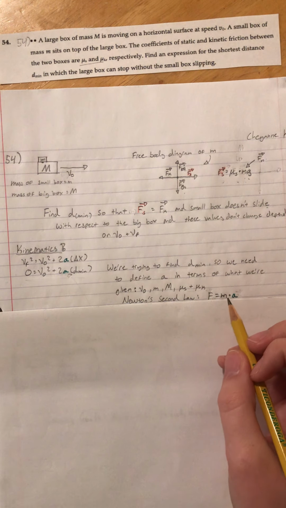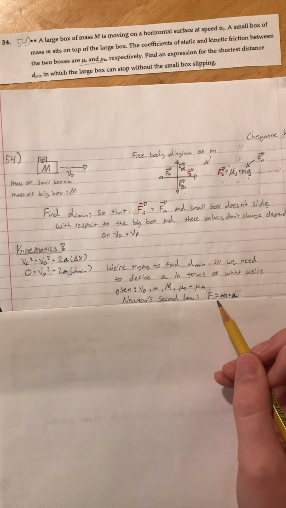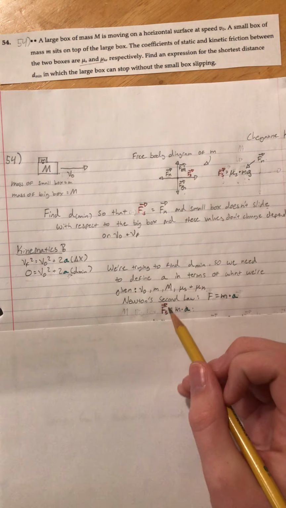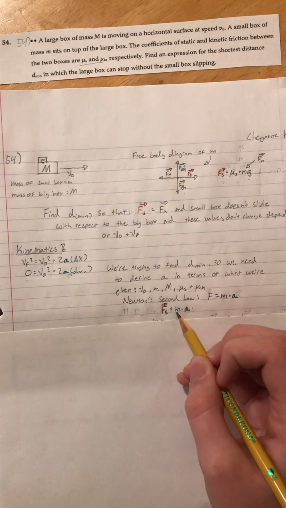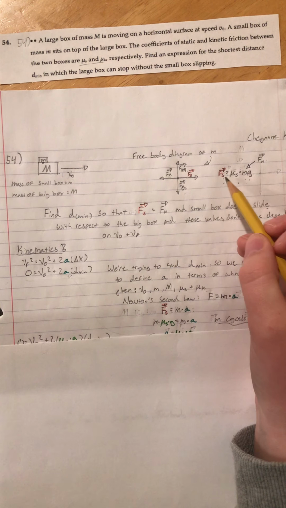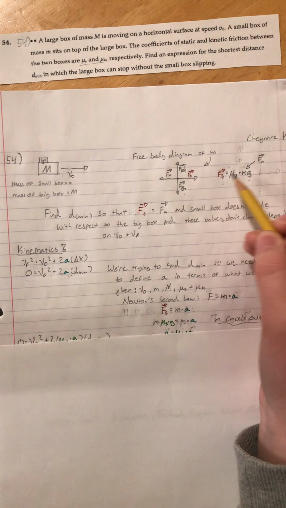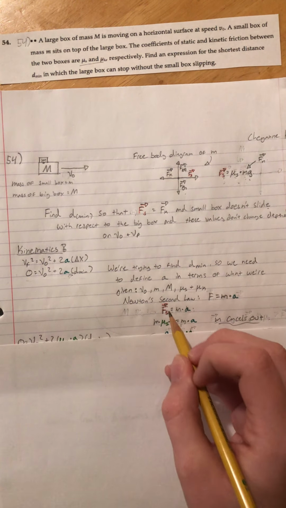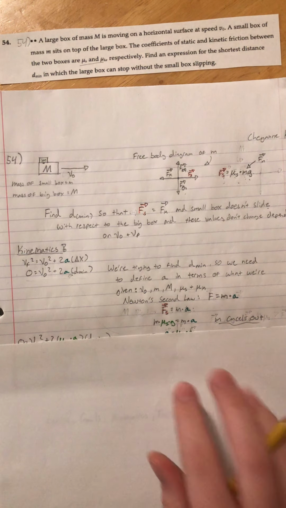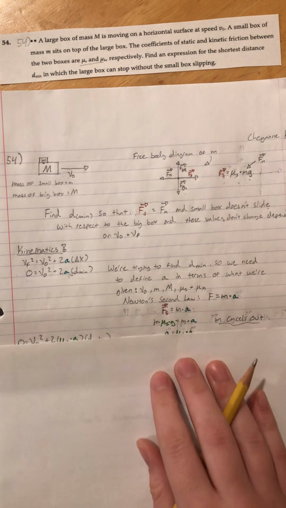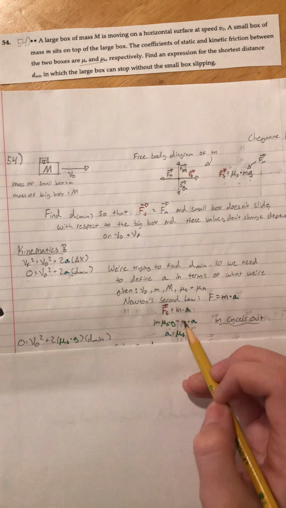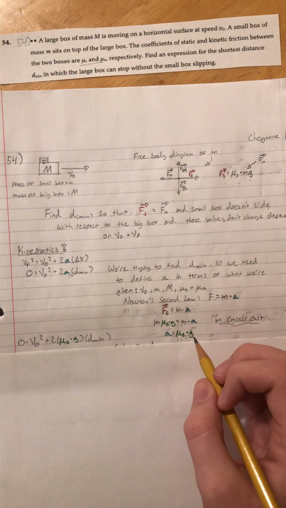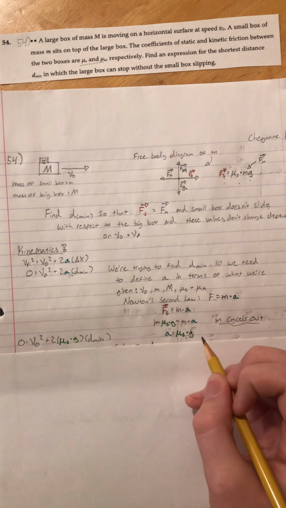So Newton's second law, if you recall, is the force is equal to the mass times the acceleration. And we have this static friction value here. We're going to put that equal to the mass times acceleration. And we know that the static friction force is equal to the static friction coefficient times mass times gravity. So we're going to plug that in for here, and then we're going to solve for a. So we're going to divide by m, and the mass is going to cancel out. So we're going to end up with the acceleration equal to the static coefficient multiplied by gravity.